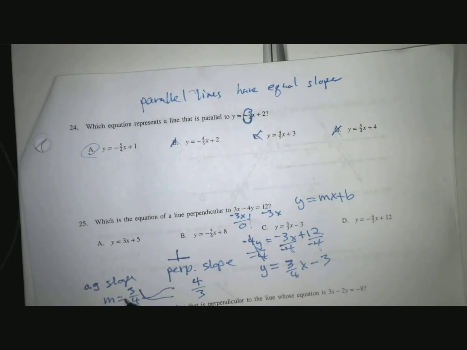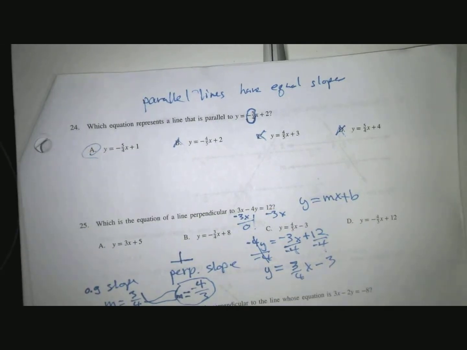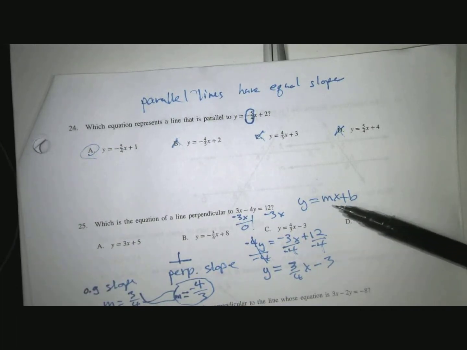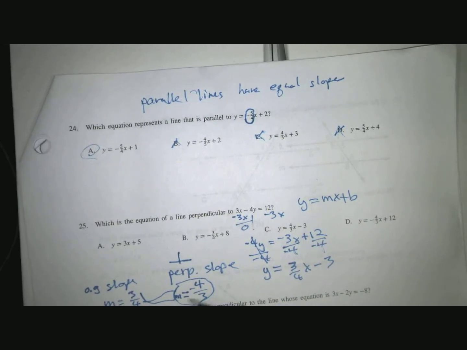And since this one's positive, I change the sign to negative. So the perpendicular slope is m equals negative 4 over 3. 26, you do the same way that you did 25. Solve for y, find the slope of the original line, flip it, change the sign. If it was negative, then it'll be positive.